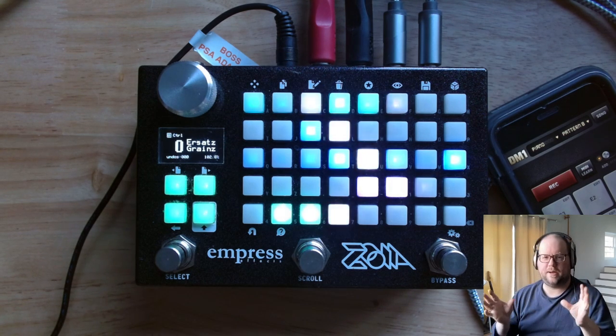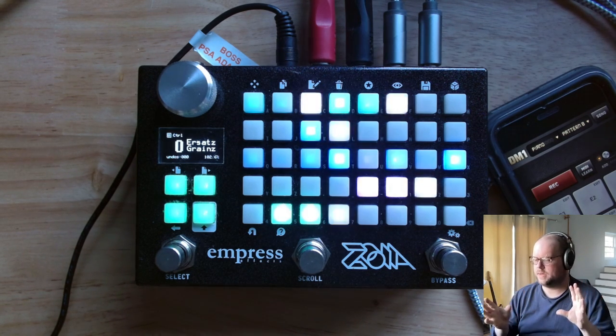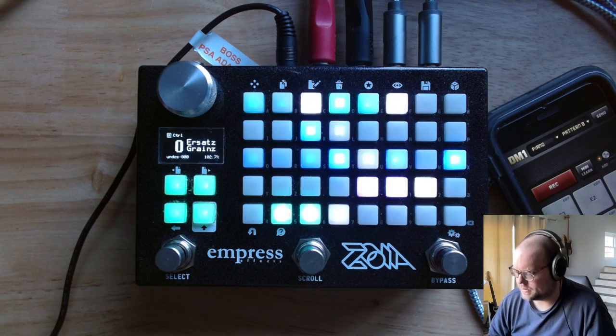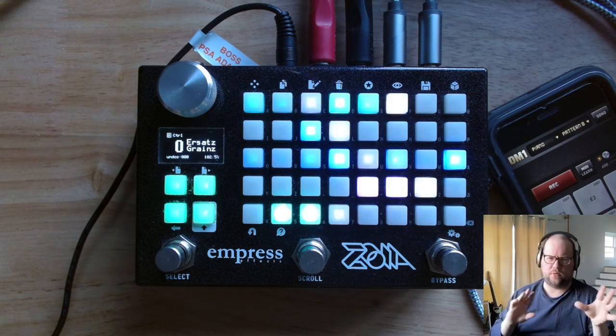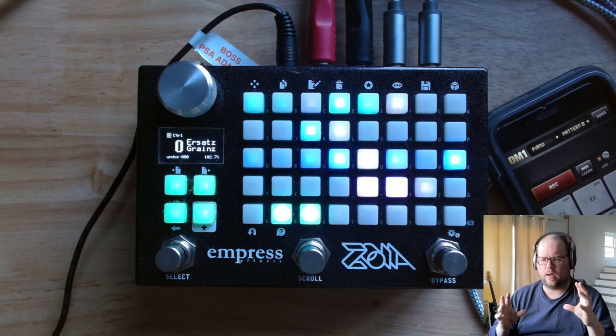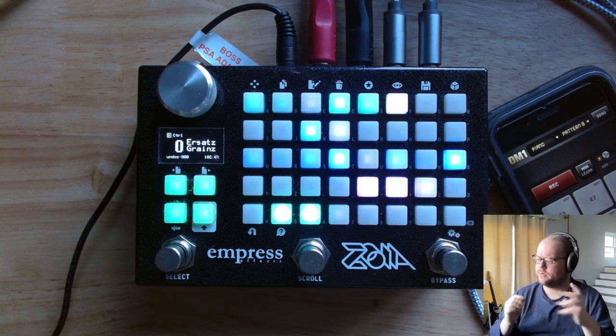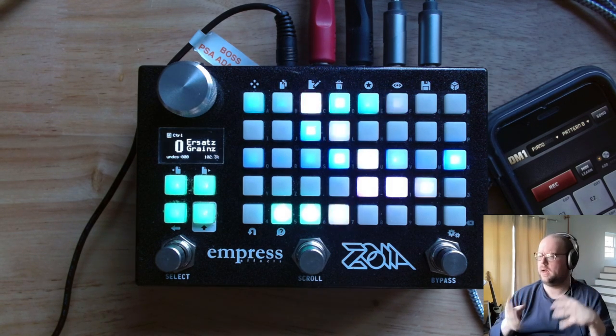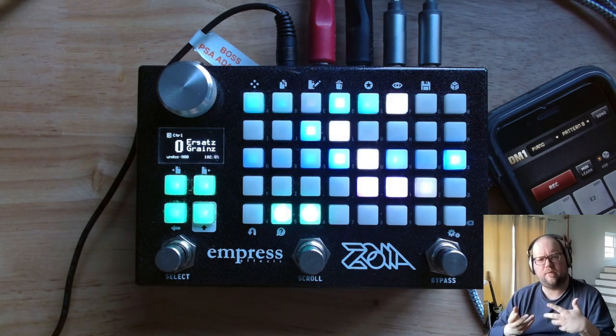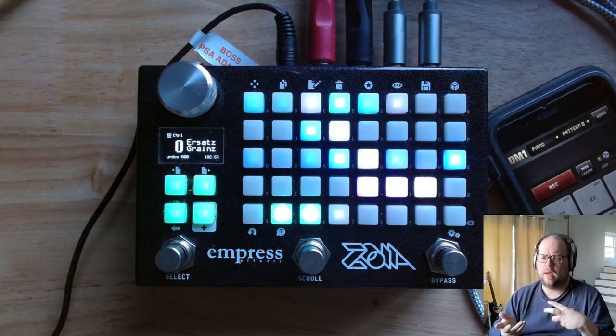So this patch is called Ersatz Grainz. And the idea behind it is twofold. One, I was experimenting with the granular module and loopers and trying to get this sort of granular cloud sound and not having a ton of success with it.